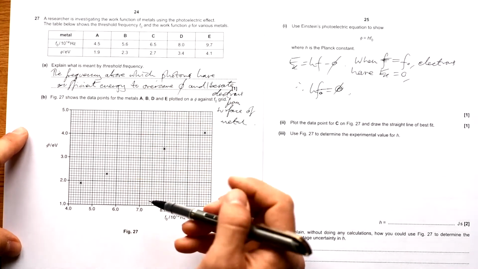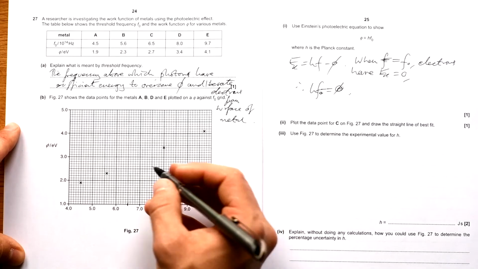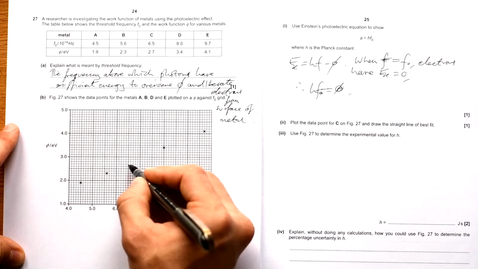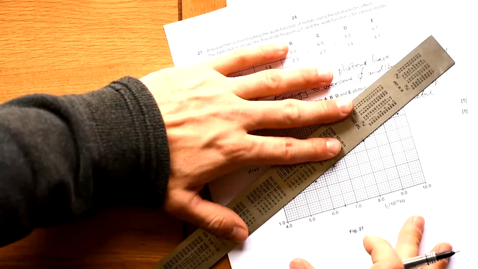So C has a threshold frequency of 6.5 and phi is 2.7. So it should be bang on there. Line of best fit. Finally found my ruler.